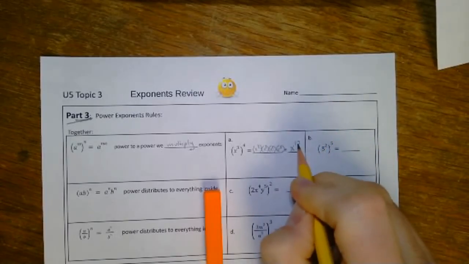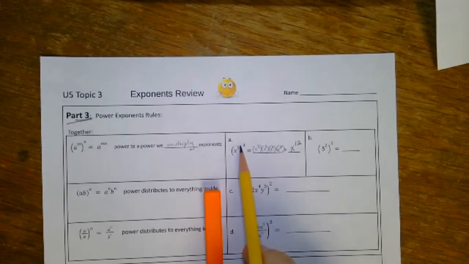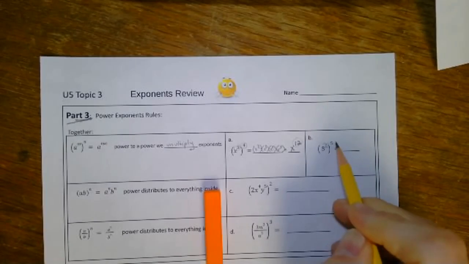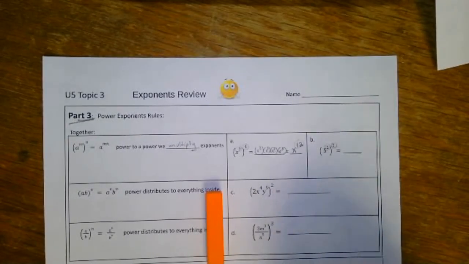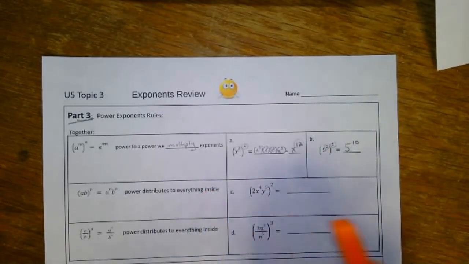Well, that's 12. But I don't want to always have to do all that work and all that showing. I can just say, hey, 3 times 4. That's 12. So here, what's 2 times 5? That means I would have a total of 10 5s.